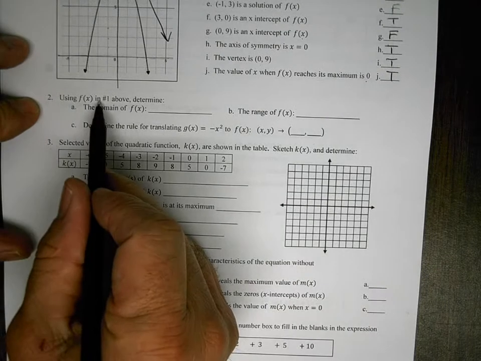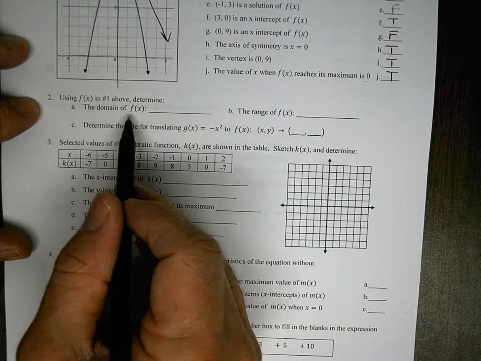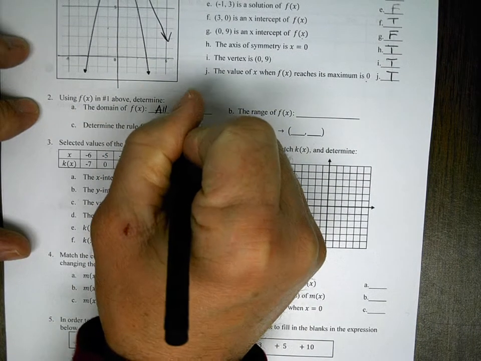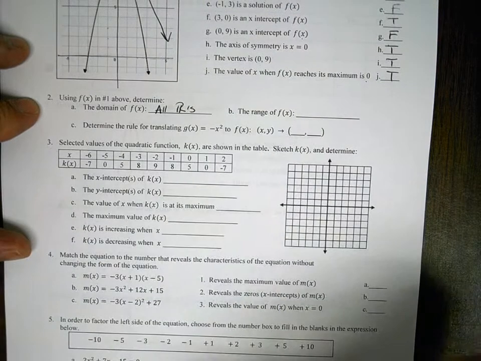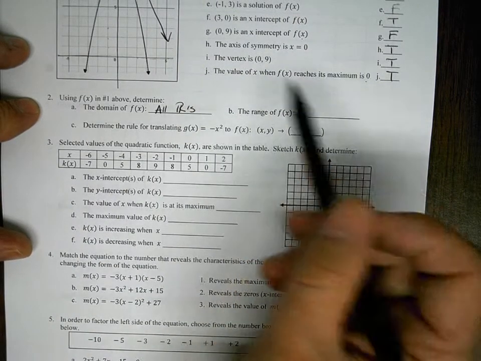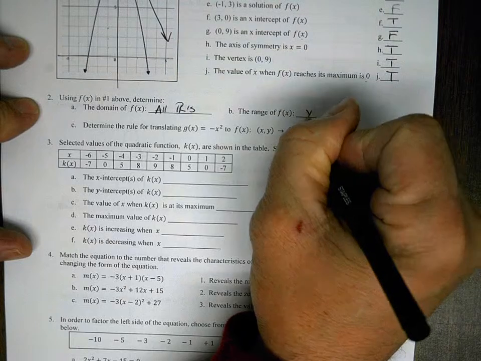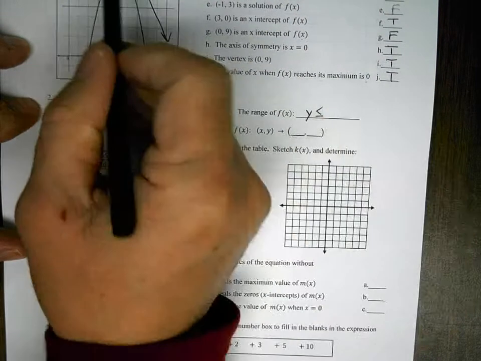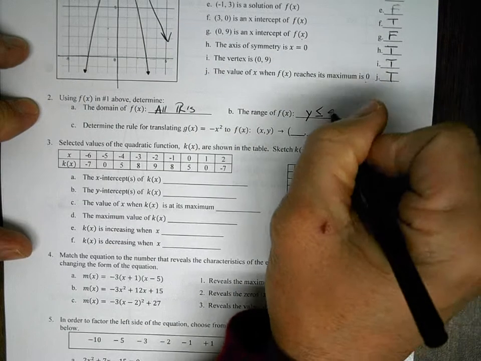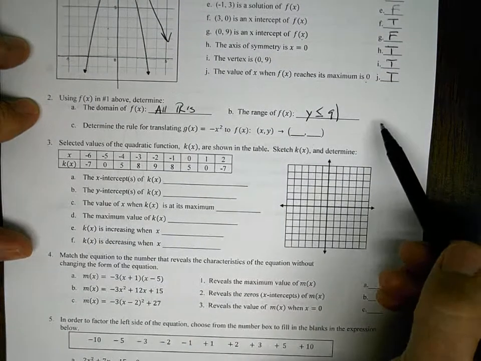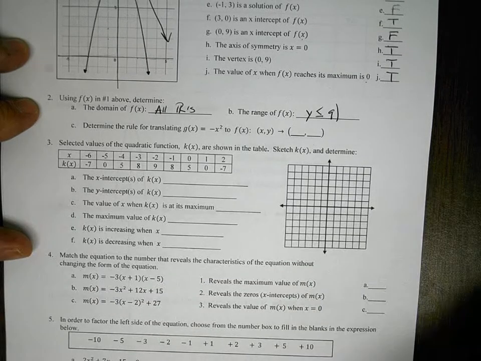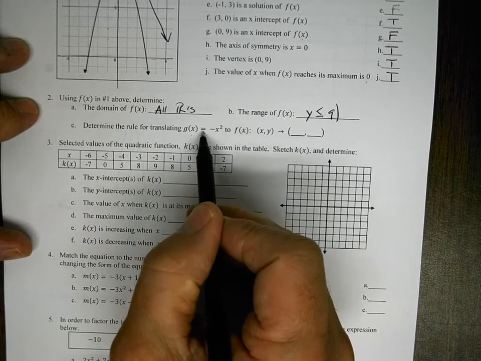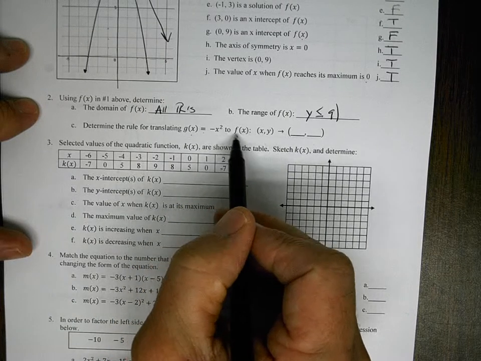Number 2, f of x in number 1 above, determine the domain of f of x. The domain of all general quadratic equations like that is all real numbers. The range, well, if it opens down like this one, since it opens down, it's going to be y less than or equal to the y value of the vertex, which is 9. If it opens up, it would be y greater than or equal to the y value of the vertex.